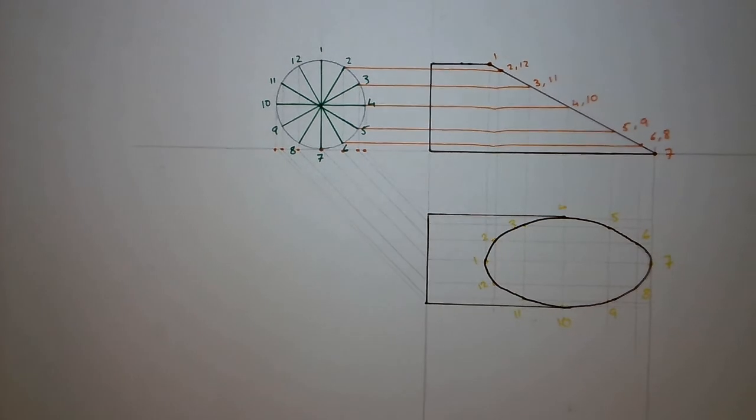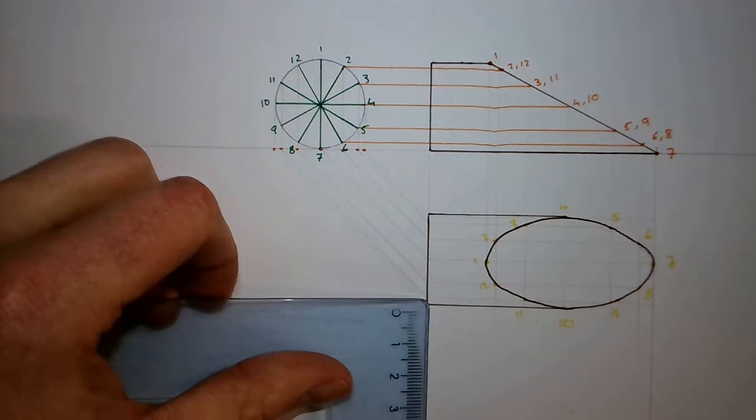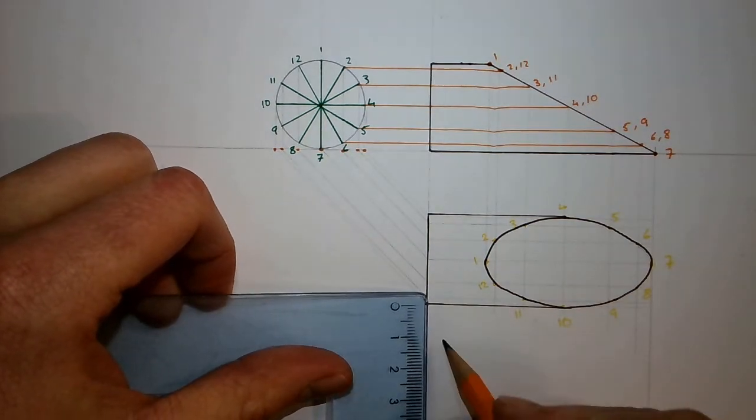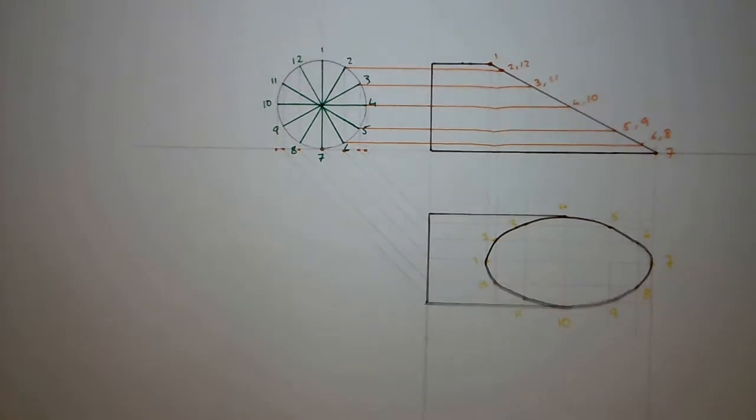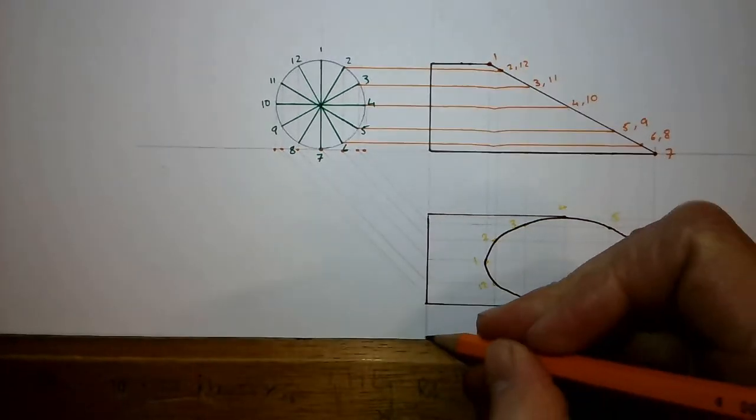I should have enough room here to draw. So again, I'm just going to leave a gap here between my plan and my development. So I'm going to start my development here. Hopefully I'll have enough room.